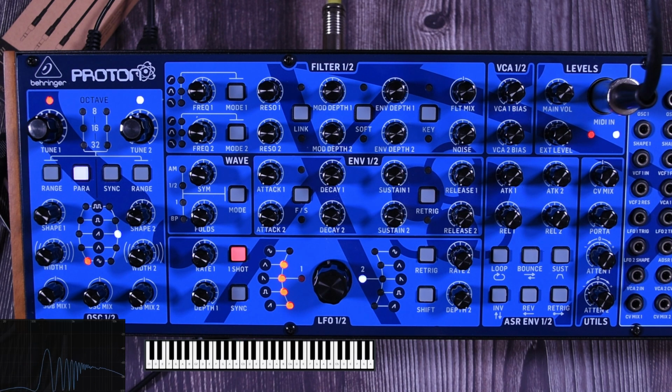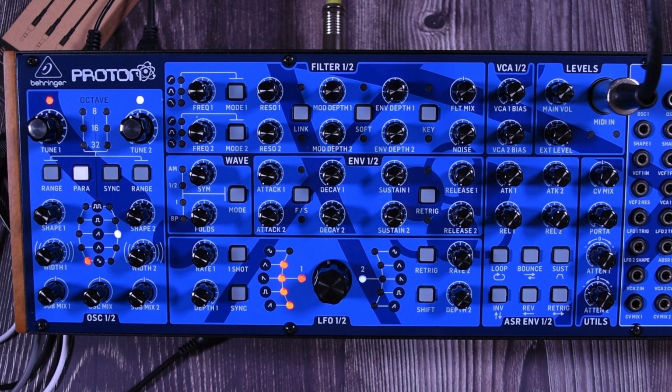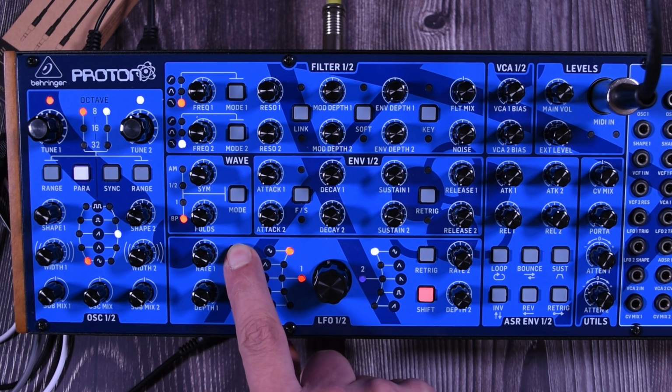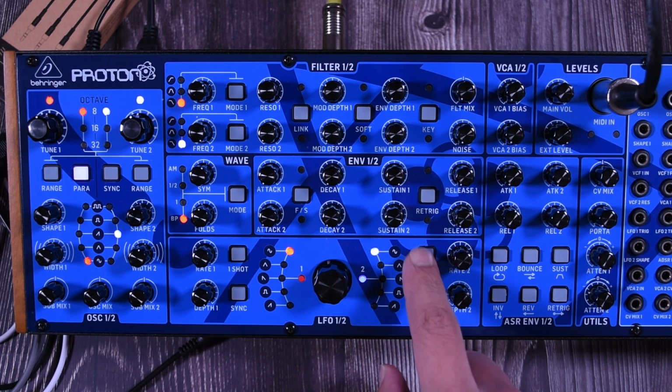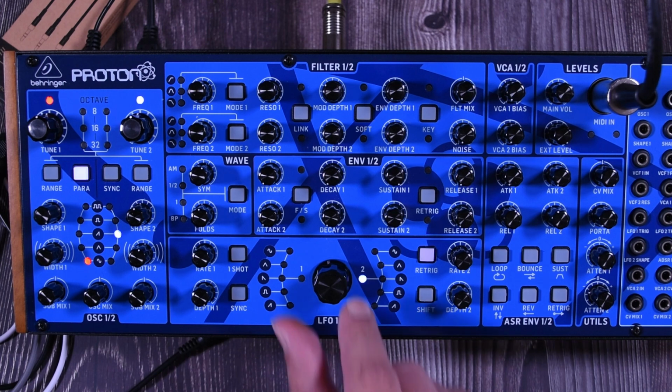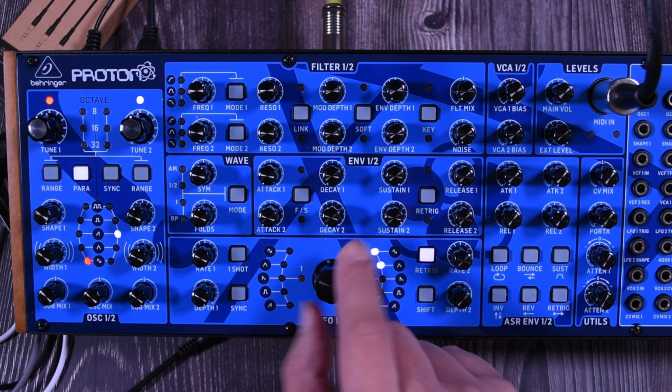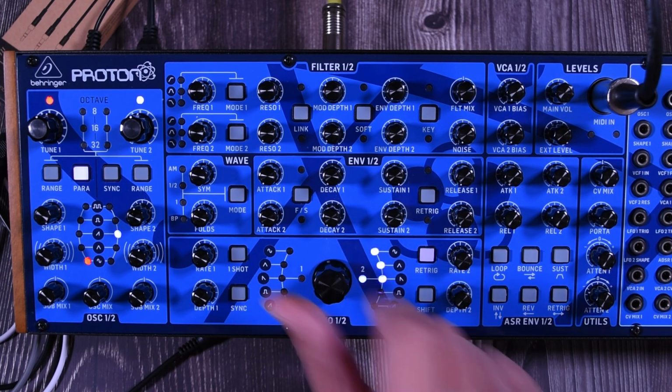If I go up, higher keys will make it go faster and faster. If I keep going up, faster and faster. Like before, the LFOs are independent. If I want to keep this, I just need to press and hold to get out. And if I want to do the same thing on the LFO number 2, I just need to go to retrig and then use the big knob to set the intensity.